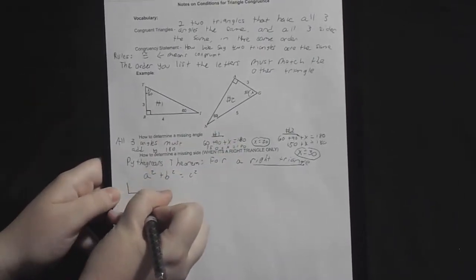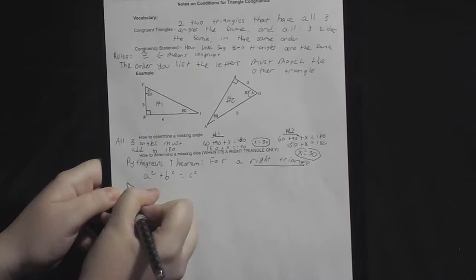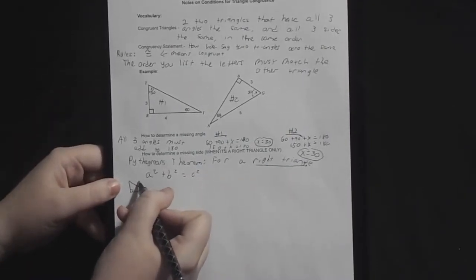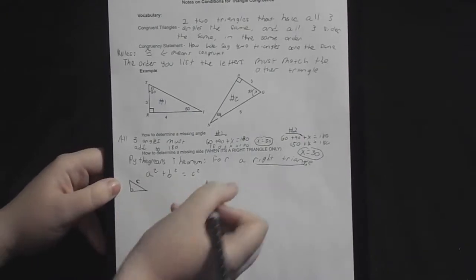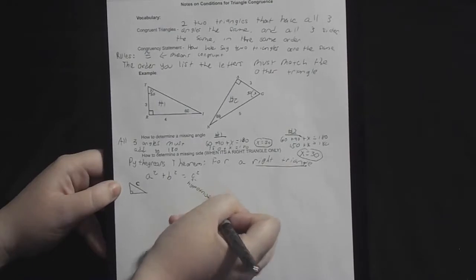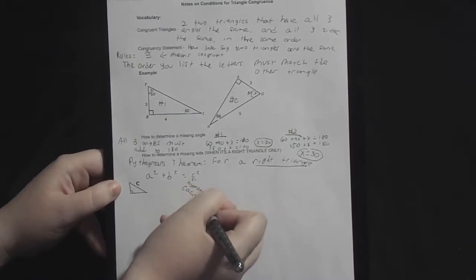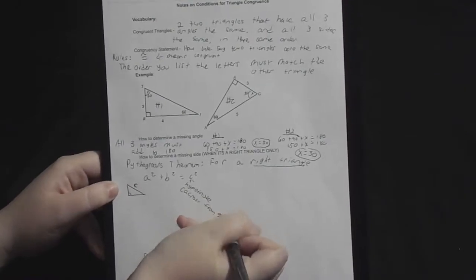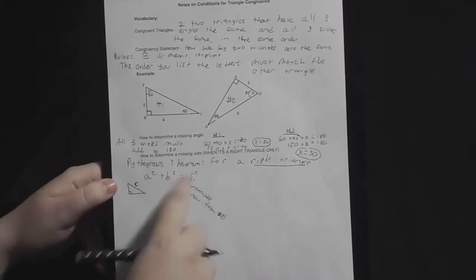Now, let me explain what that means. When you have a right triangle, so it's a right triangle because there's a little box with 90 degrees. The side across from the 90 degrees, so if I go straight across like that, this is C. It's called your hypotenuse. So C is always the hypotenuse. And the hypotenuse is always across from the 90 degrees. And that's really important, because it equals c squared always.